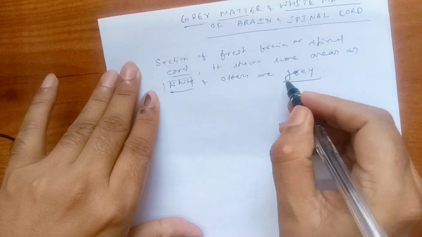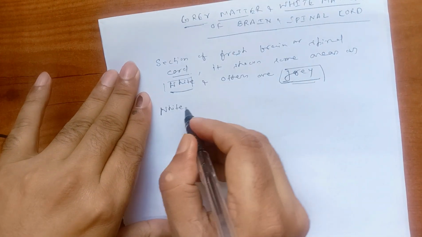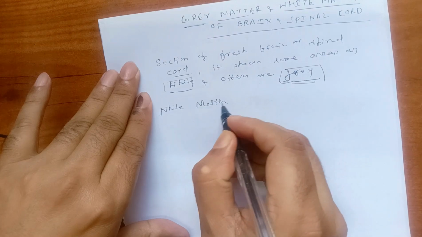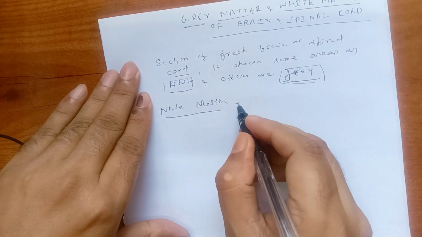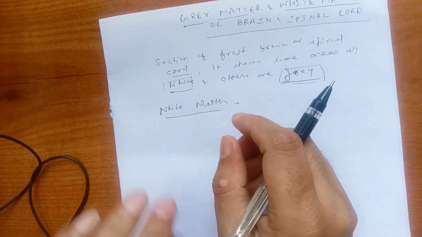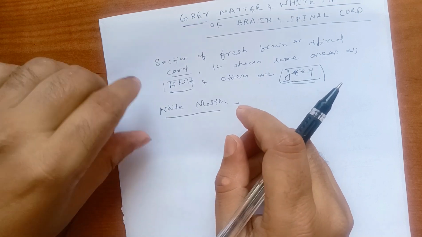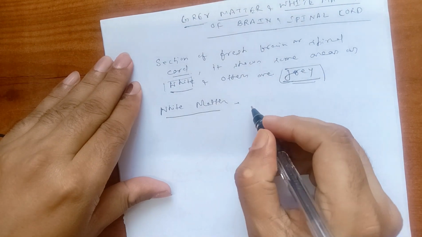That is the white and the gray. Then what is white matter? In the whole of the brain, the white matter and the gray matter are present. Different nuclei are present at different levels, just like in the medulla, and at the level of the pons the pontine nuclei are present. Then white, it is white matter.